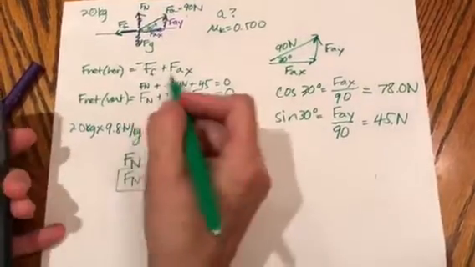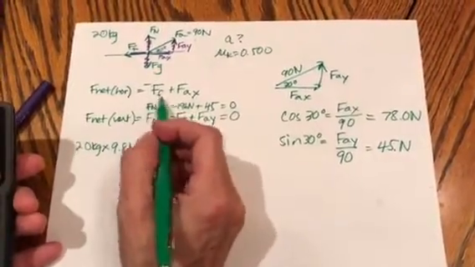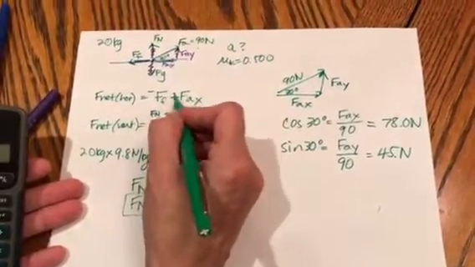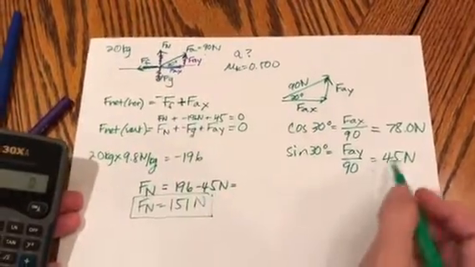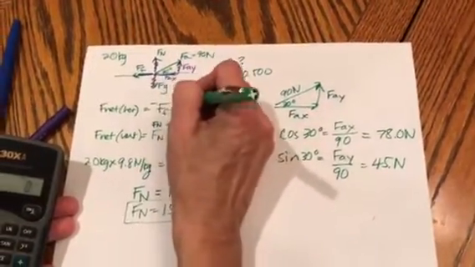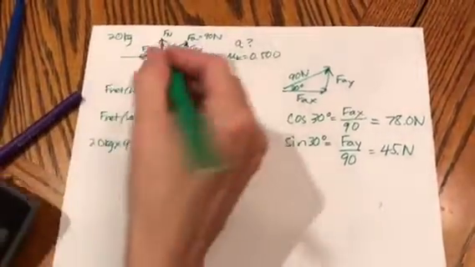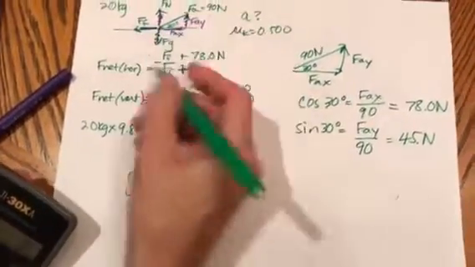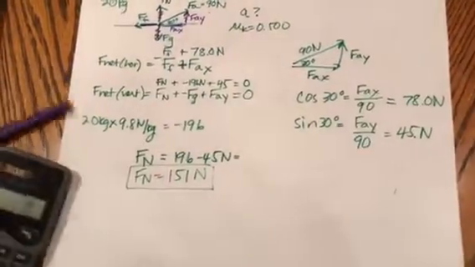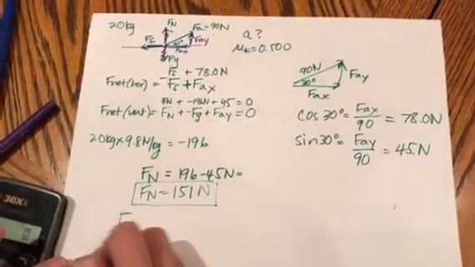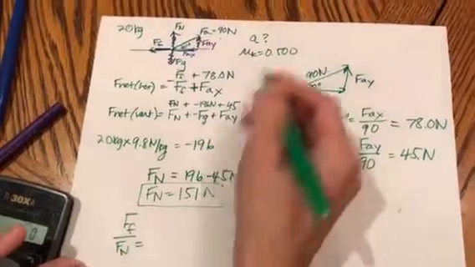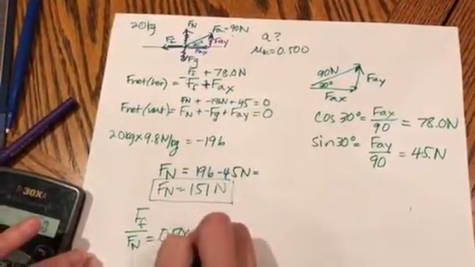I'm not done yet. When we come over here to horizontally, my F of F plus my F of AX, the F of AX is going to be 78 newtons from this calculation here. And I know that my force of friction I can determine, because I have force of friction over F of N is equal to that coefficient of friction.